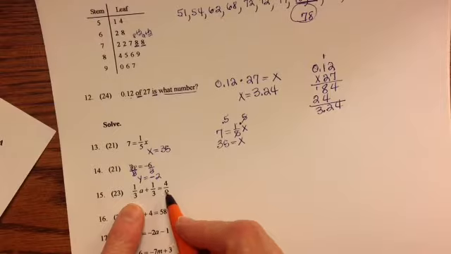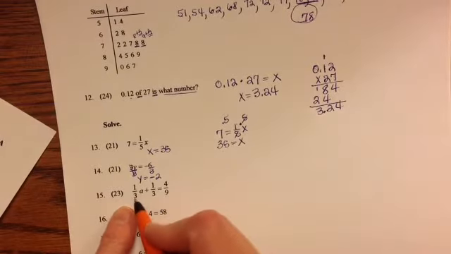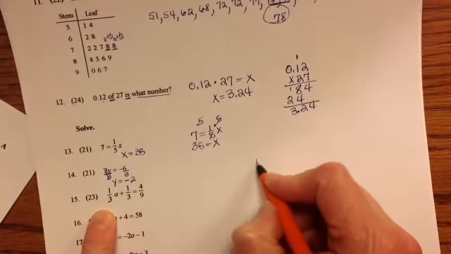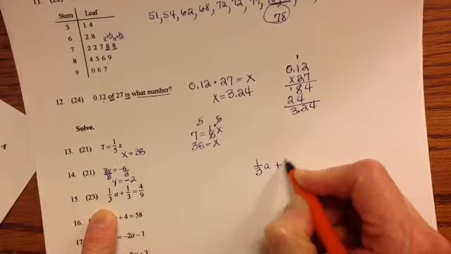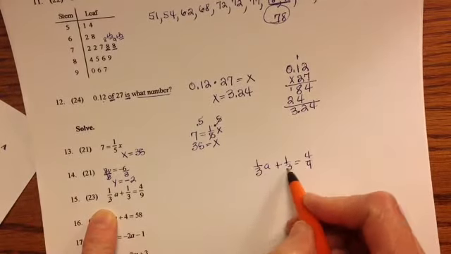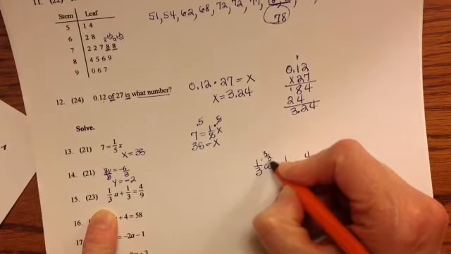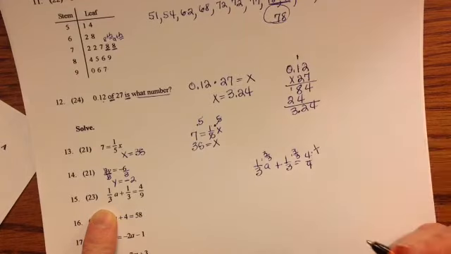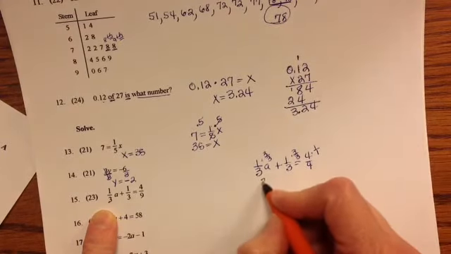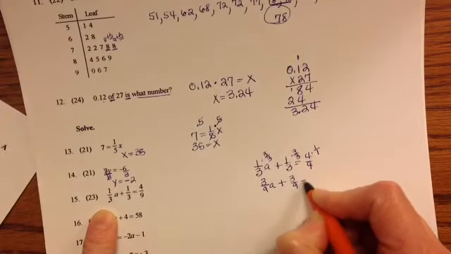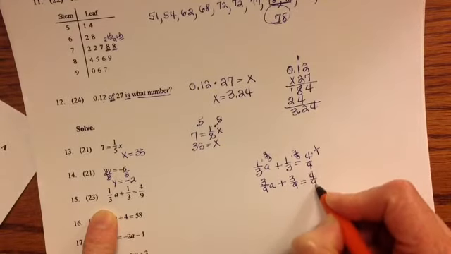I'm going to get common denominators, so I'm going to take 3, 3, and 9 and get them all to 9. I think I'm going to rewrite it over here. Let's come over here and do 1/3 A plus 1/3 equals 4/9. So if I want to get these to 9s, I've got to multiply them by 3/3. And this is already 9, so I'm going to multiply it by 1/1. And I get 3/9 A plus 3/9 equals 4/9.